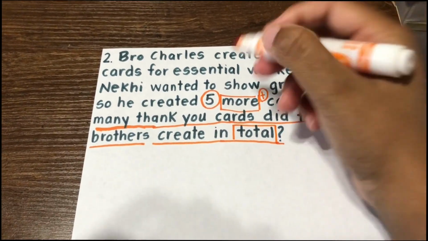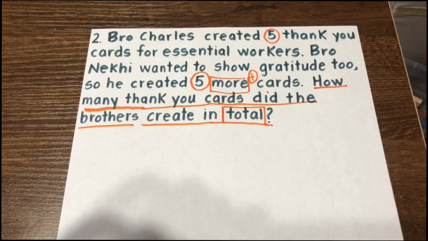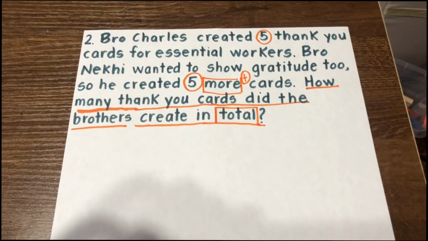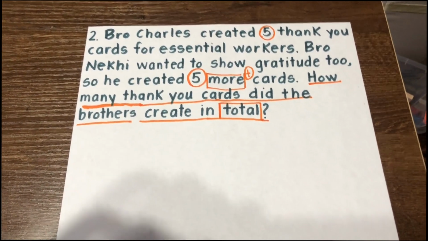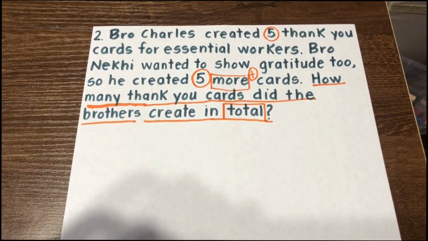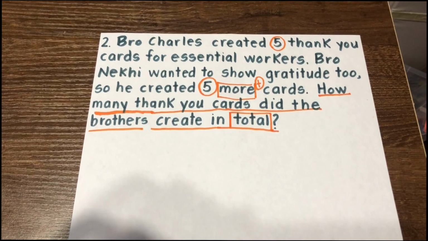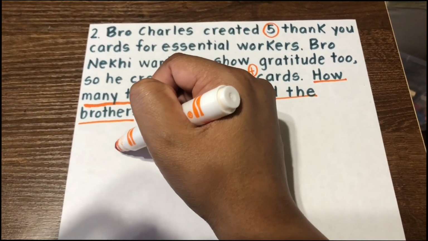We know that the question tells us what we're solving for, and there it is. We're solving for our total. We know that we're going to do addition, so let's begin. To draw our model, we want to do part plus part. So what's our first part, congregation? Very good. It's the 5 thank you cards that Brother Charles created. So let's draw his 5 cards using circles.